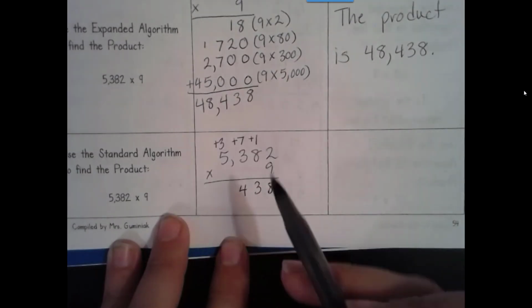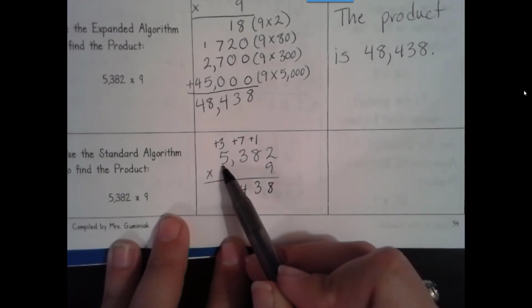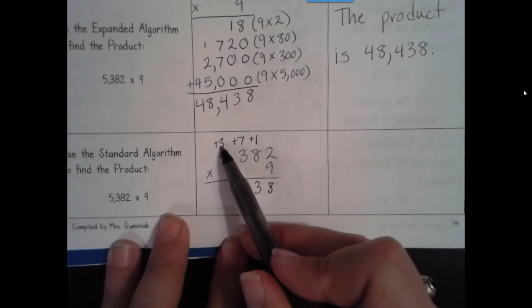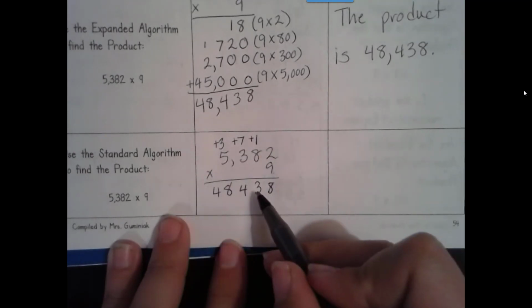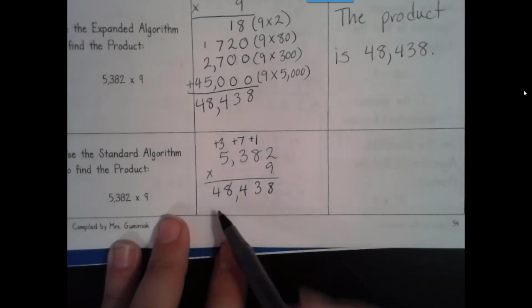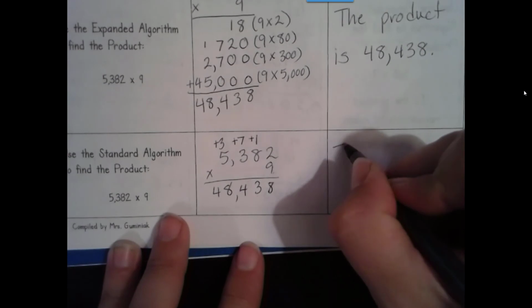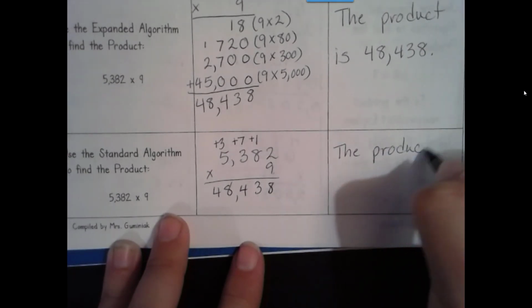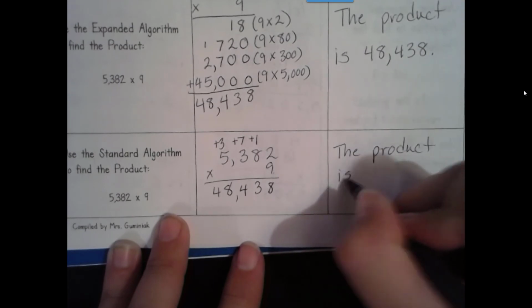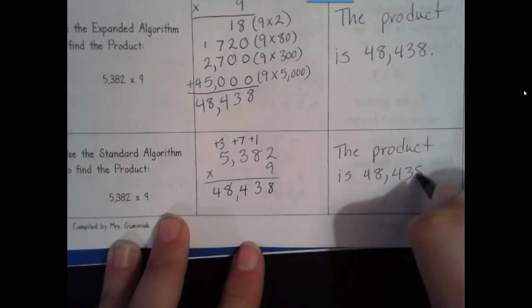That goes up there. 9 groups of 5 is 45,000 plus 3 more thousand is 48. 1, 2, 3, comma. Our products match. So that is a good sign. The product is 48,438.